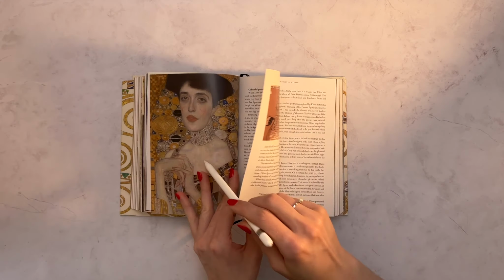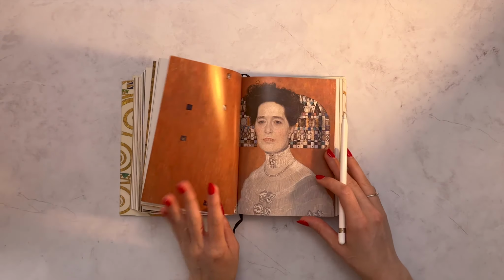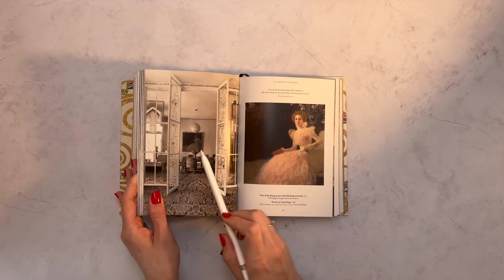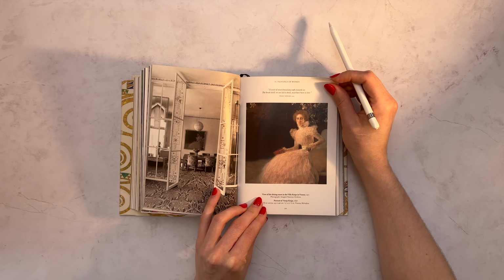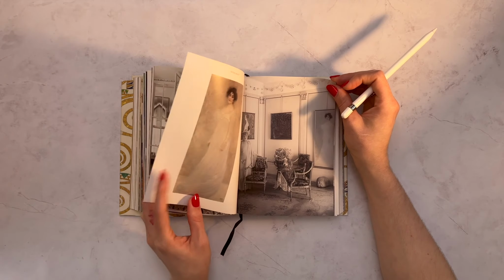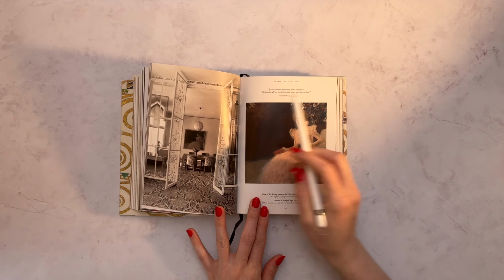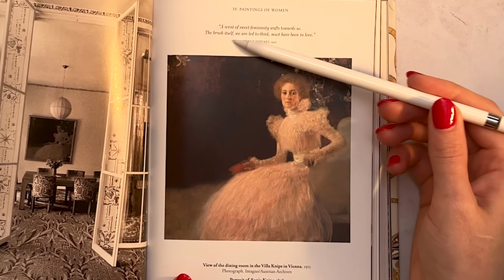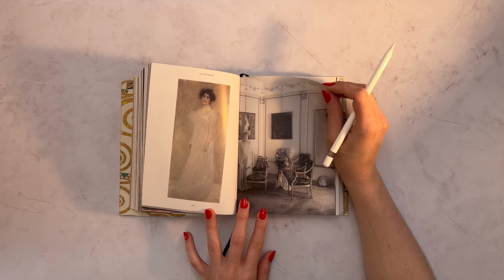Caricature of this painting here. Pretty. Oh, this painting hung. This might have been one of his mistresses. It almost reminds me of Sargent a little bit. Okay. I really like this quote. It's kind of weird, but I think it's an interesting comment. Just looking at this painting, it says, "The brush itself, we are led to think, must have been in love." I think that's nice. I mean, I don't know any of the backstory, so it could be very not nice.